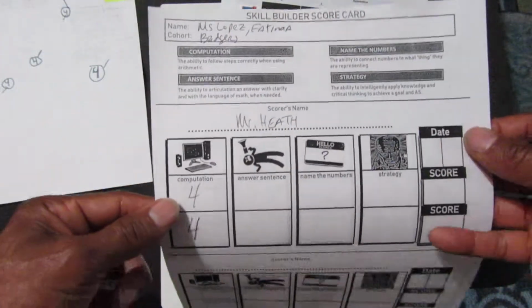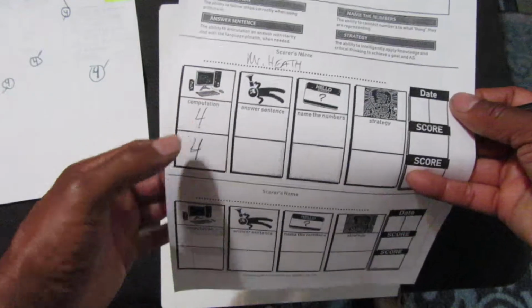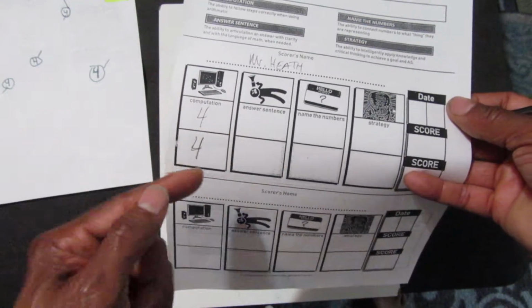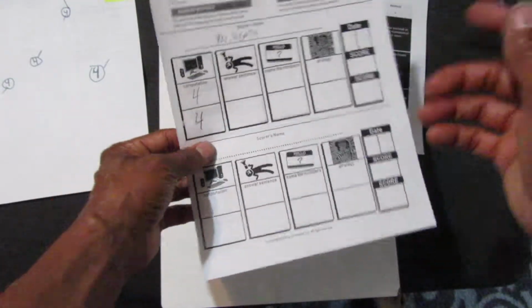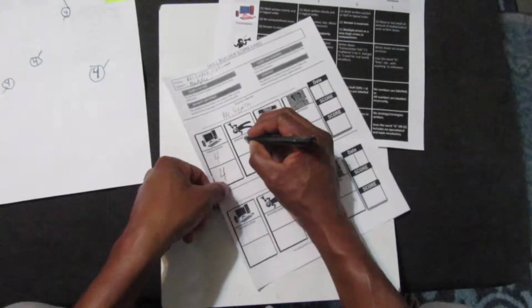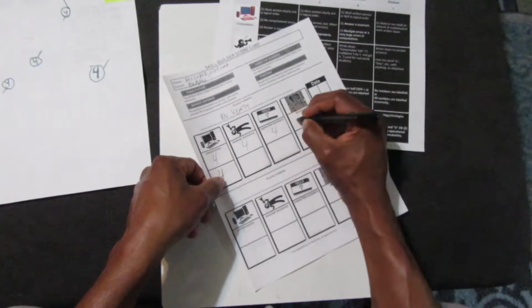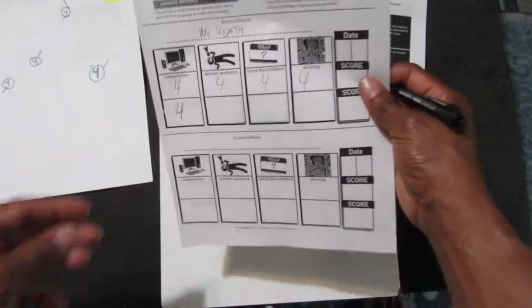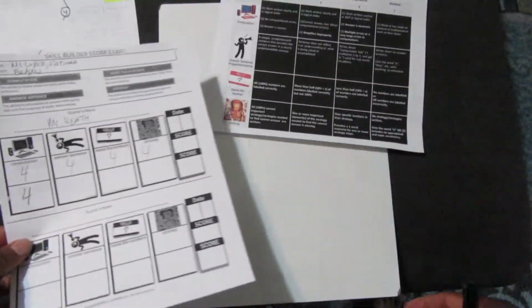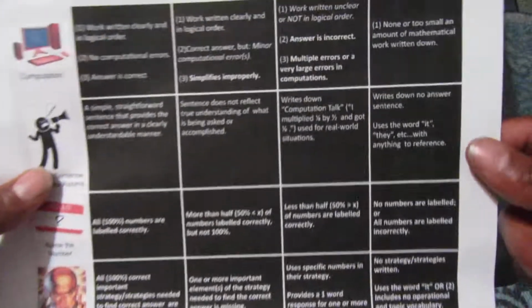It allows students to score themselves, and then myself or one of their fellow students go behind them and score. So let's say that Miss Lopez says, "Hey, I scored myself a 4, 4, 4." Well, let's see if she's correct. So now we're going to move on to the answer sentence here. Let's talk about the answer sentence.